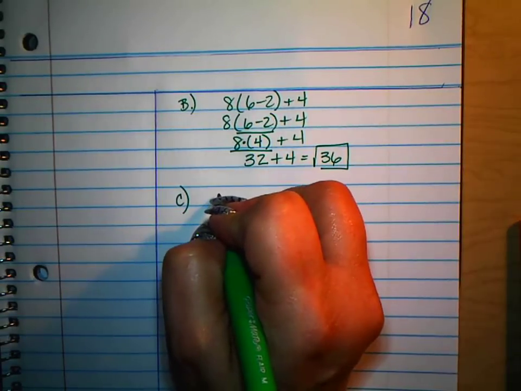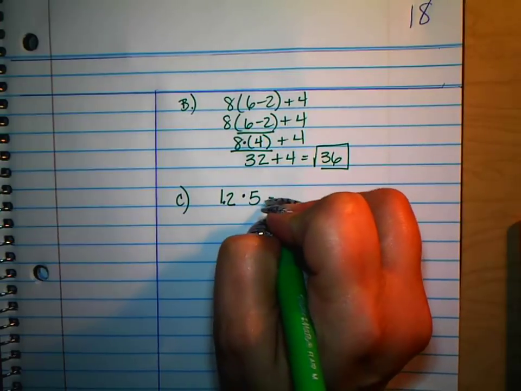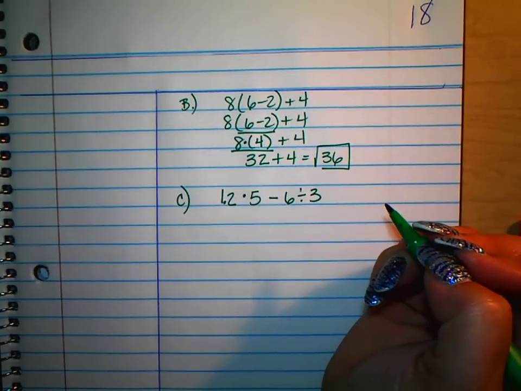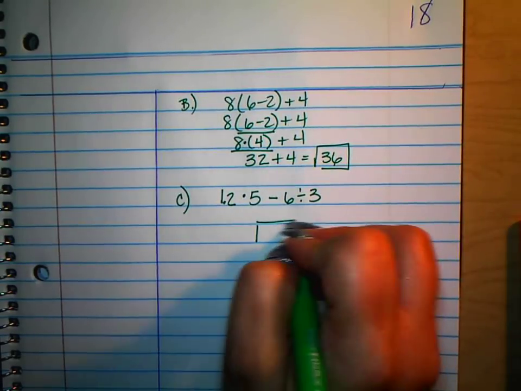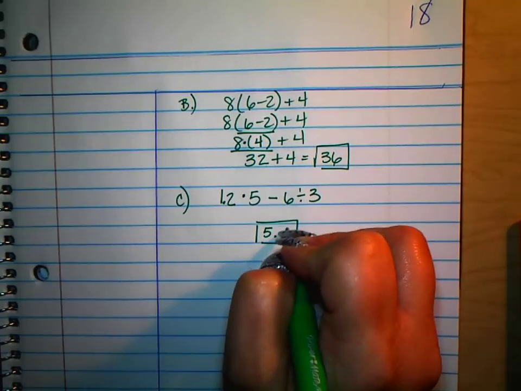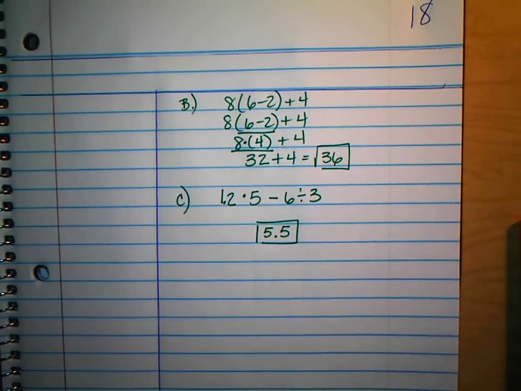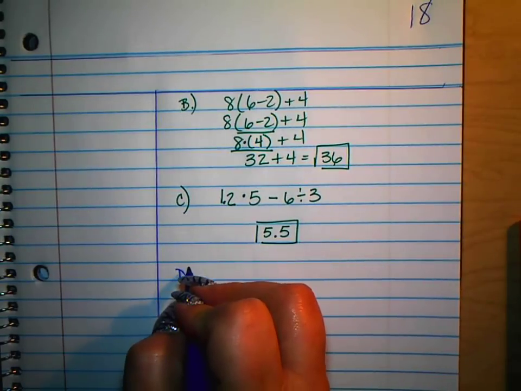1.2 times 5 minus 6 divided by 3. I'm going to pull out my calculator and do this one, and when I do that, I find that my answer is 5.5. One more here, or two more maybe.